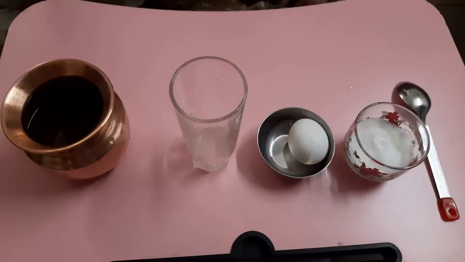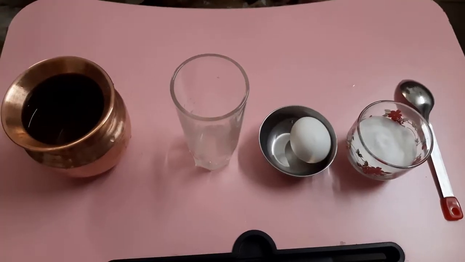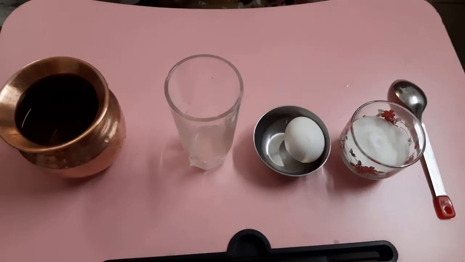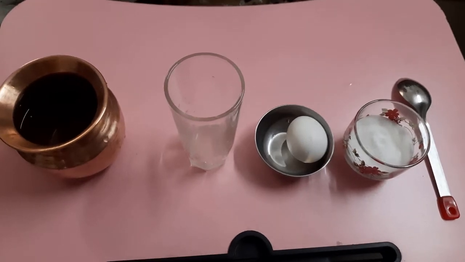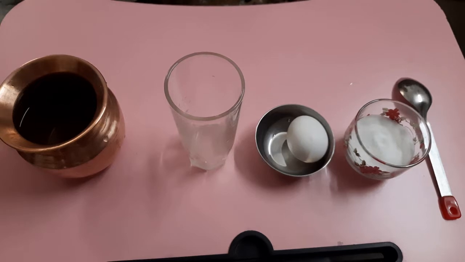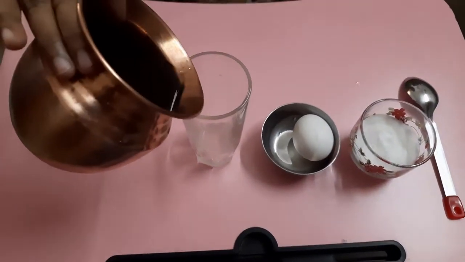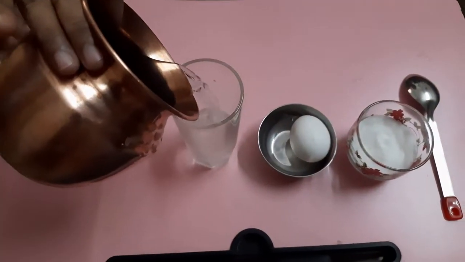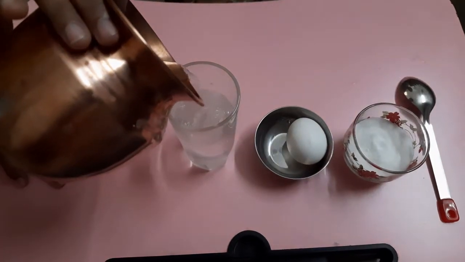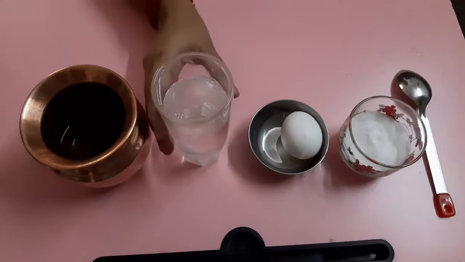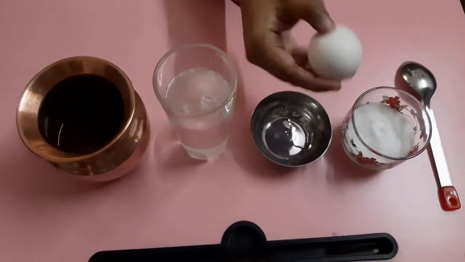For doing the experiment, we need some water, an empty glass or any vessel, an egg, salt, and a spoon. First, let us fill the empty glass with water up to a certain level. I'm going to put the egg into the water.